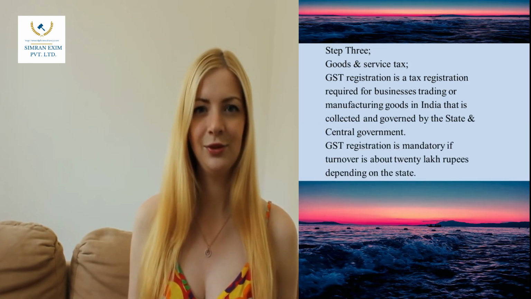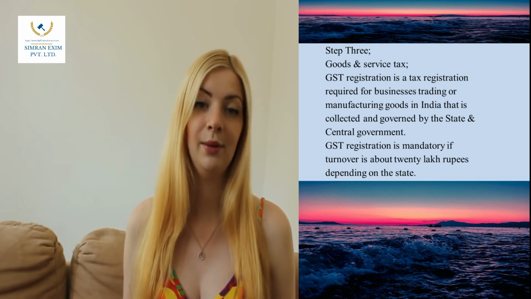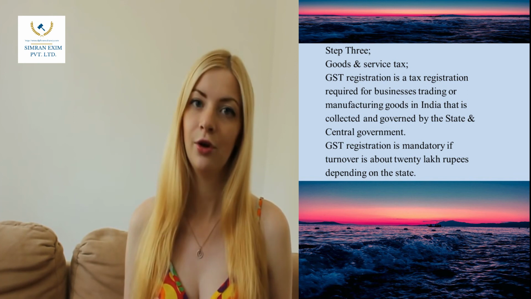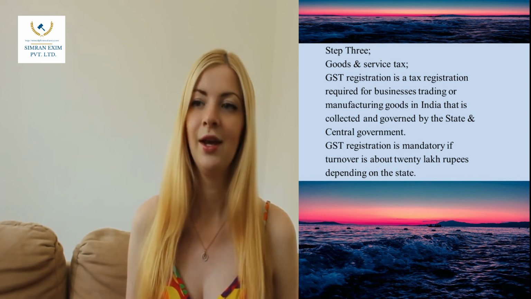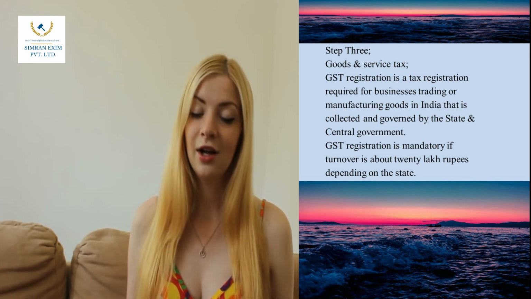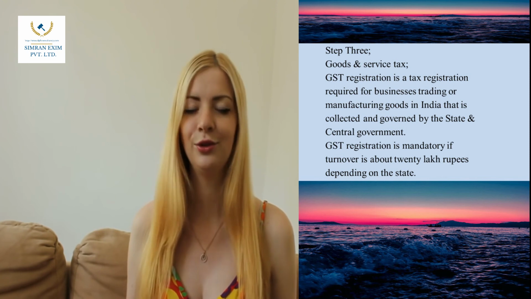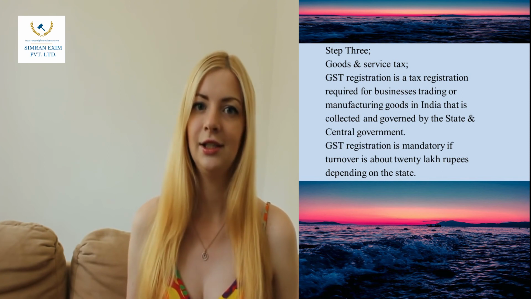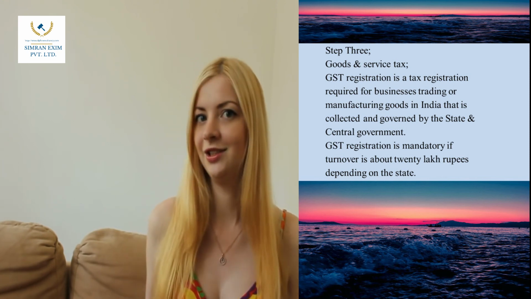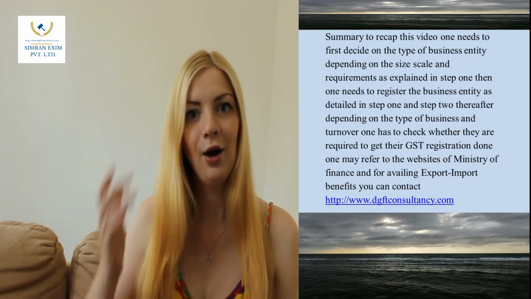Step 3. Goods and Service Tax. GST registration is a tax registration required for businesses trading or manufacturing goods in India, that is collected and governed by the state and central government. GST registration is mandatory if turnover is above 20 lakh rupees, depending on the state.